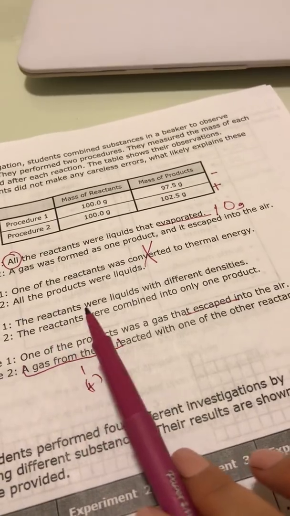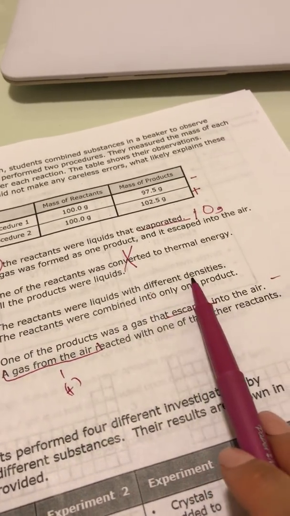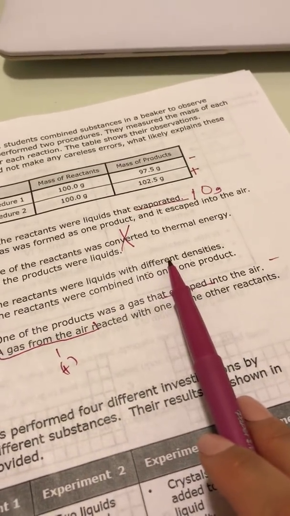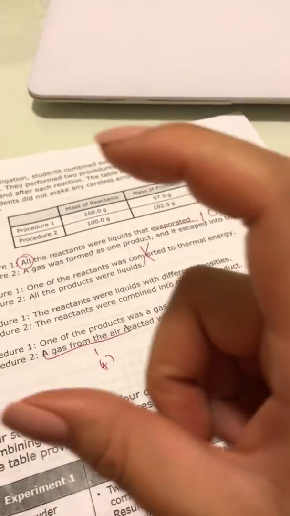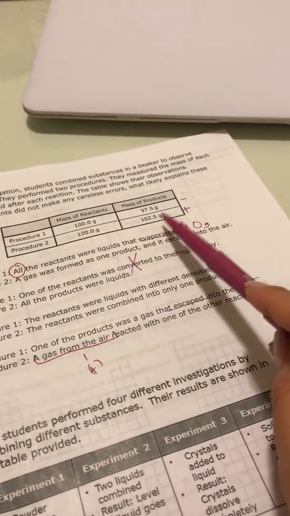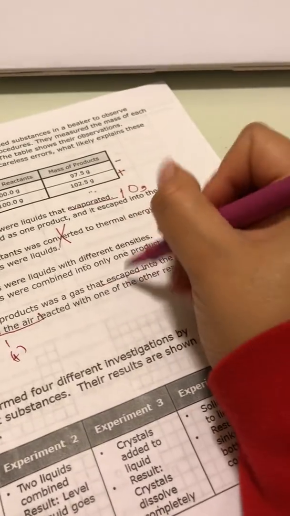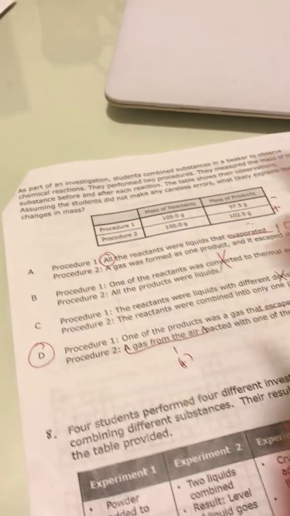But let's look at this one. The reactants were liquids with different densities. If they were different density, that just means they would separate. They would look different. That doesn't tell me anything about these masses. So my answer has to be B.